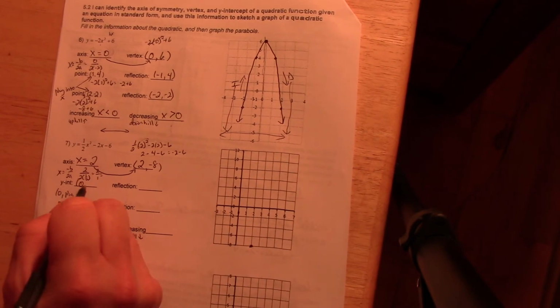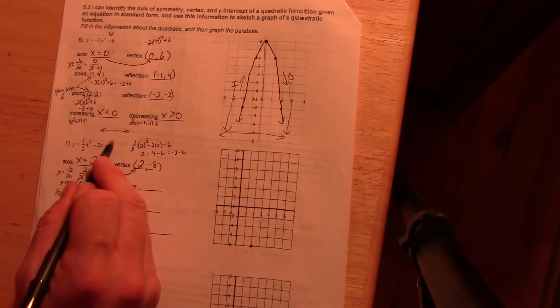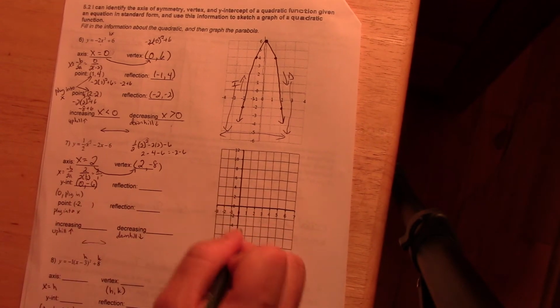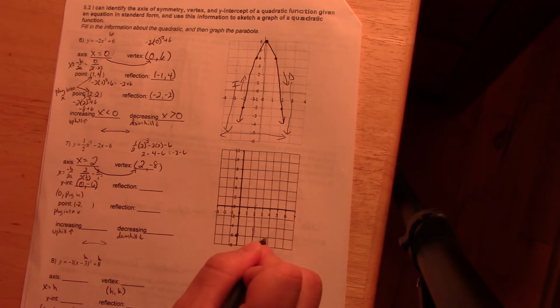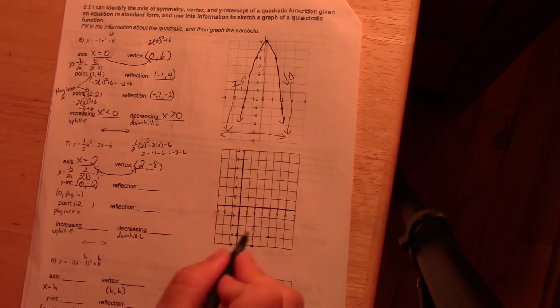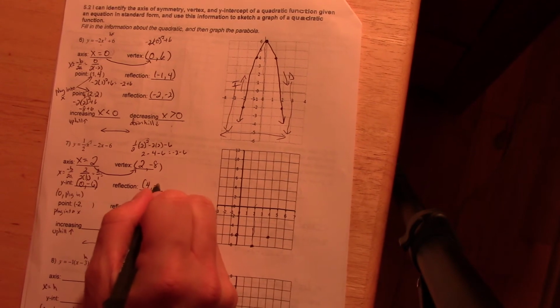Get my y-intercept is 0, plug 0 in. That would go away, that would go away. I just get negative 6. Here's 0, negative 6 right here. Well, I'm going to plot that 2 away from my line of reflection. And so I'll go the other way too. And identify that as 4, negative 6.